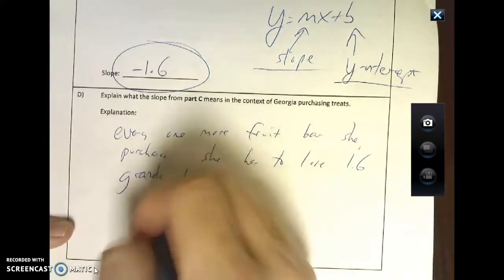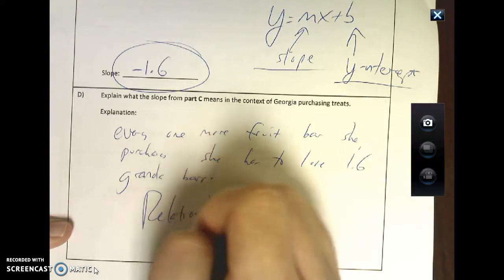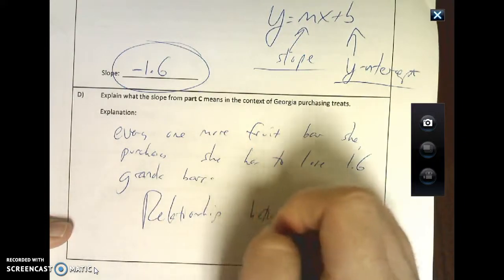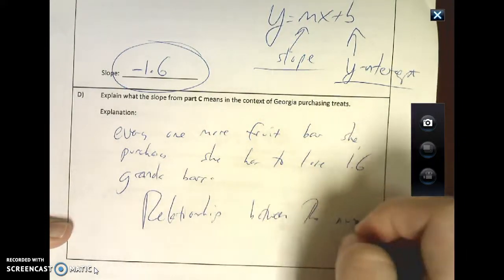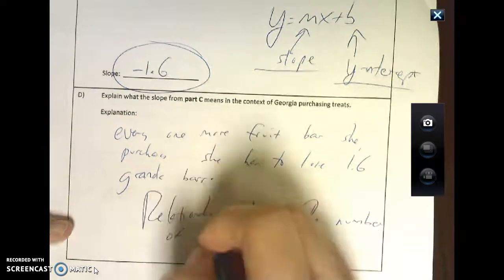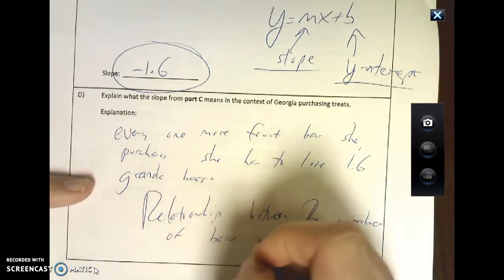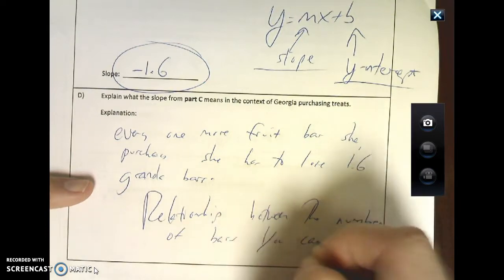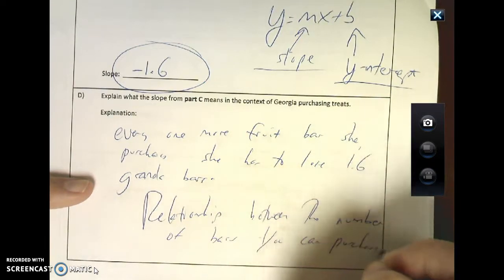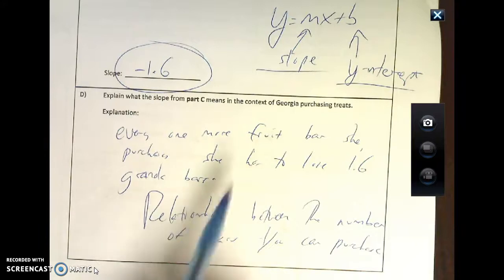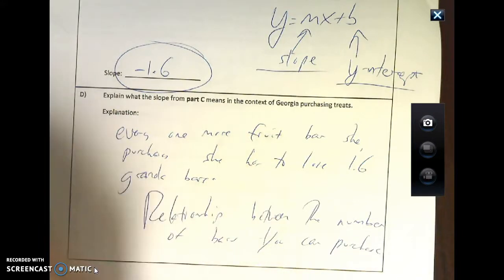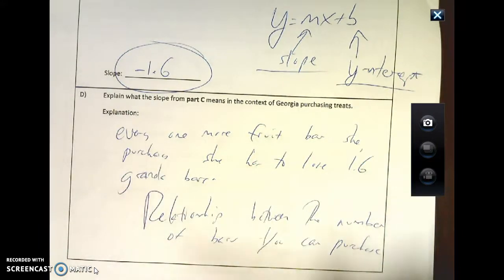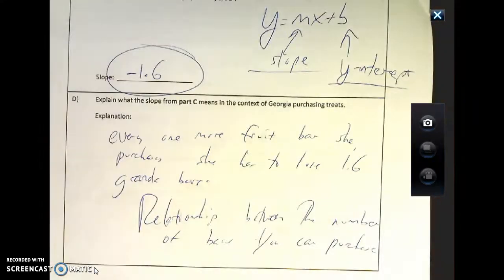All right, so it's the relationship between the number of bars you can buy of each. That's basically all slope is. Okay, it's a give and take. Now it's negative also because the more you buy of the one, the more you take away from the other, which only makes sense. You're not going to add both because you only have a given amount of money you could possibly spend. But the more you can write here and the more work you can show, the better you're going to make yourself look on this test.